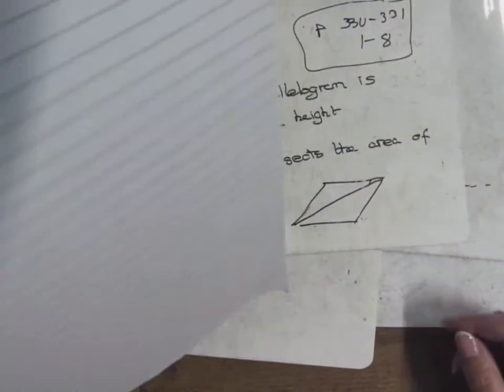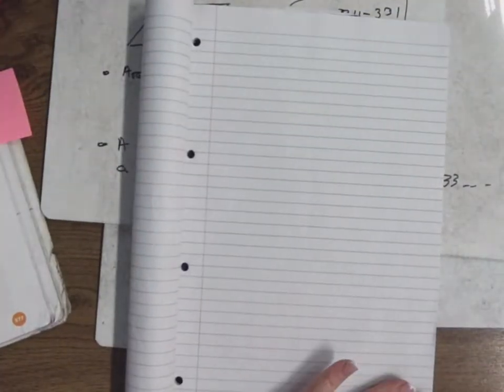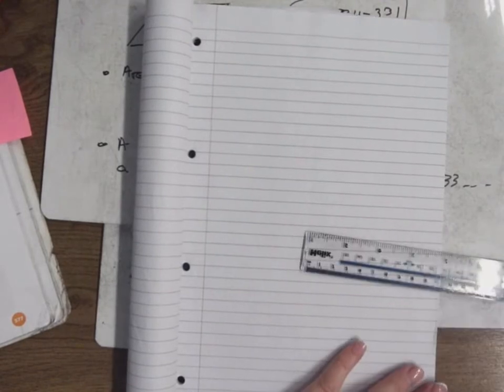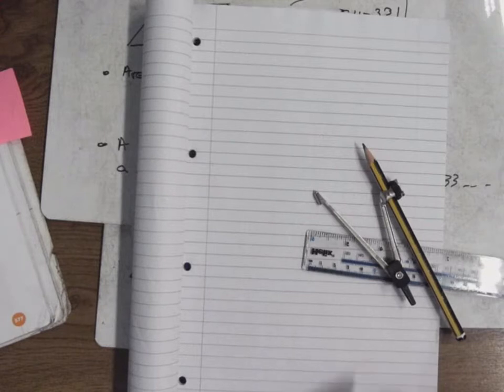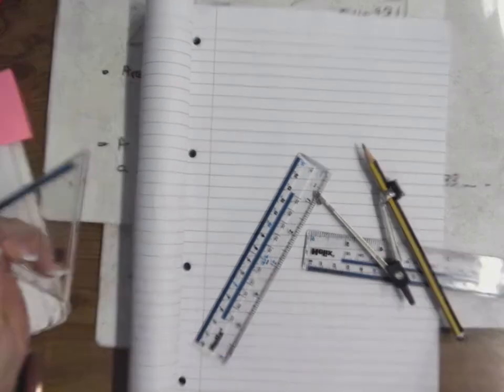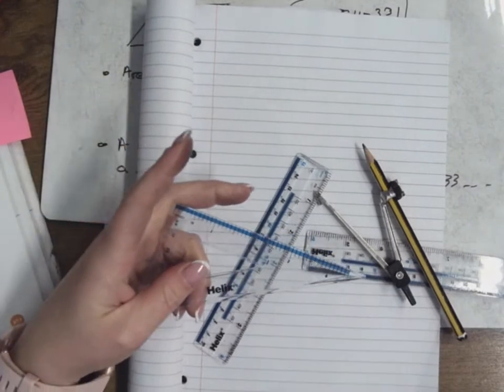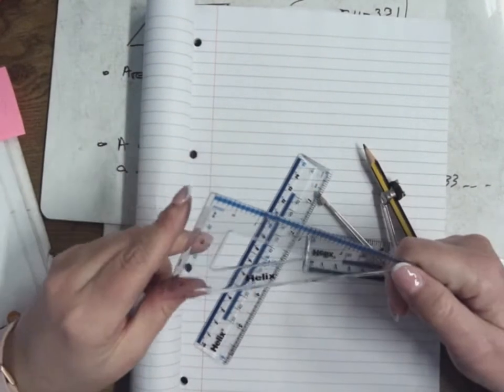Constructions. Today we're going to trisect a line, and we're going to draw parallel lines. What we're using today is your set square. It's the last one to come out, this one, the triangle with the longer side.